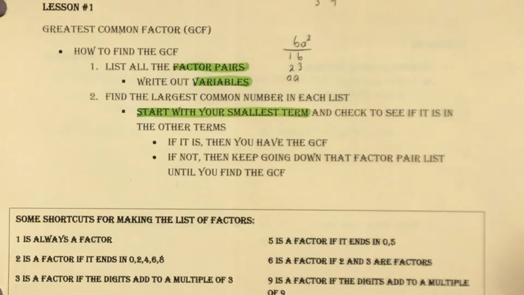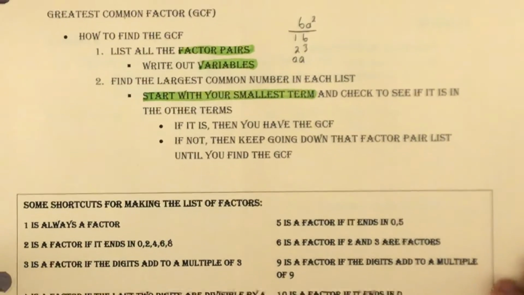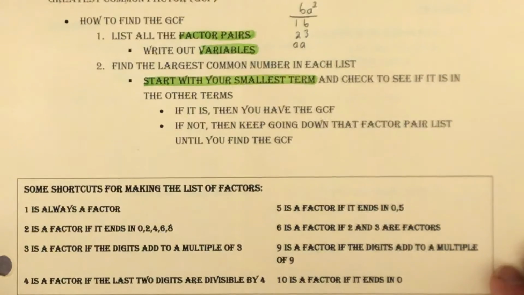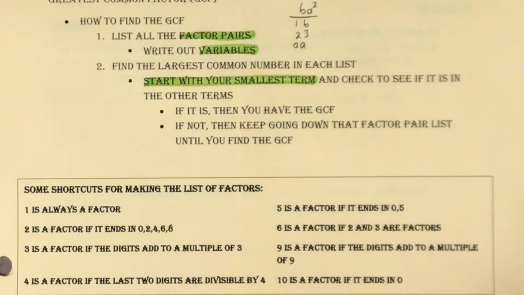So a couple of shortcut things that you might want to take a look at. These are just here for your reference. I'm going to move my paper up. Just to remember, 1 is always a factor of all of them. So if you can't find any other number in common, then 1 is that number. 2 is a factor if the numbers end in 0, 2, 4, 6, or 8. So if the number ends in 0, 2, 4, 6, or 8, then 2 is a factor.